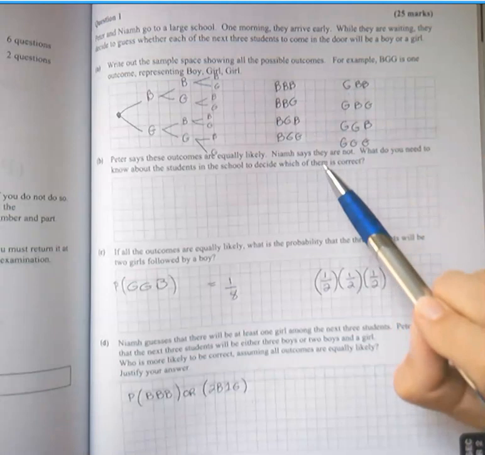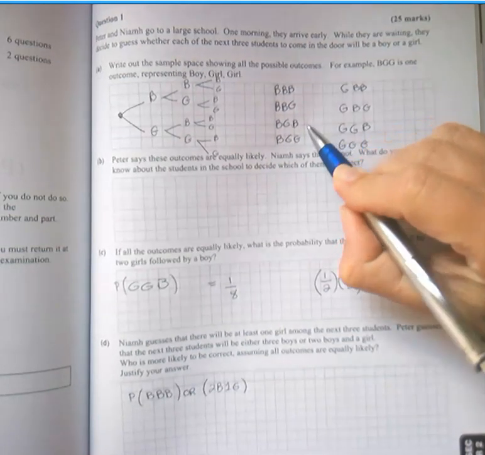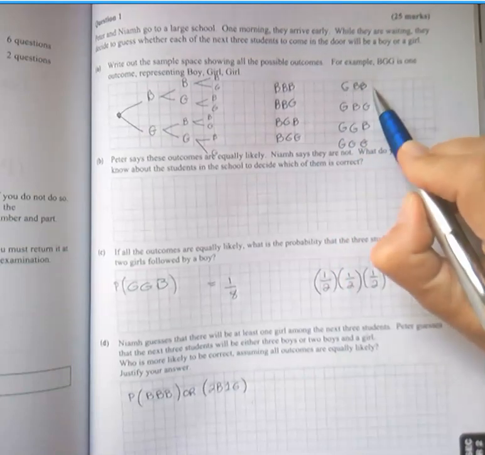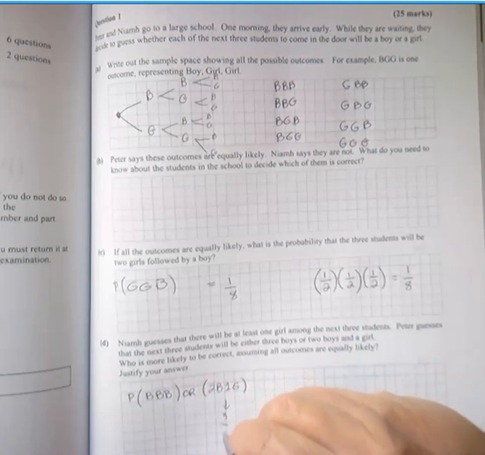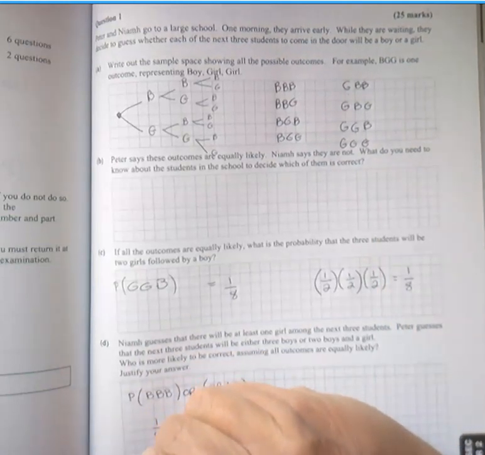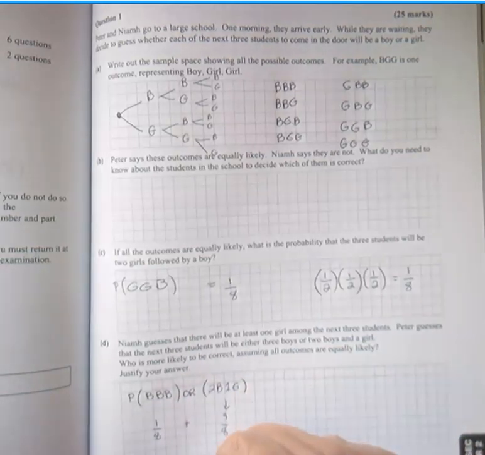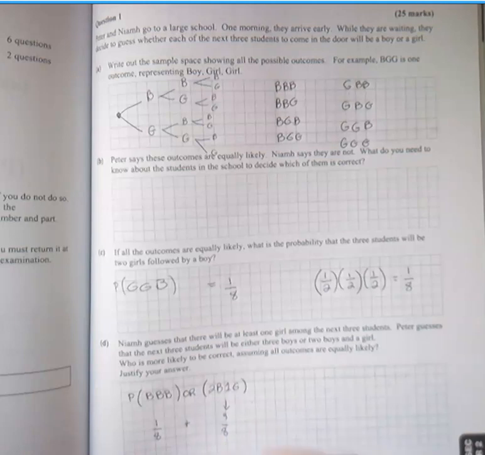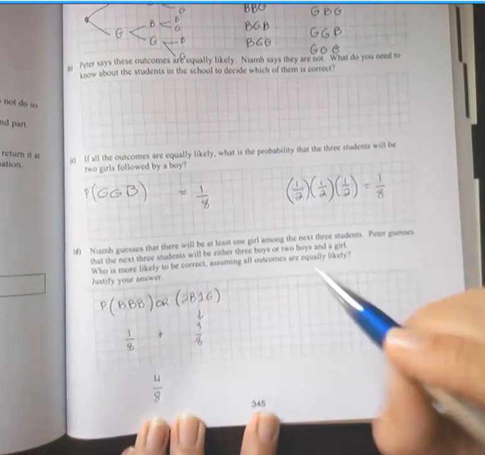So when you look at the sample space at the top, 2 boys and 1 girl, you have it here, and you have it here, and you have it here. So your 2 boys and 1 girl, the probability of that happening is 3 over 8. Your probability of getting 3 boys is 1 over 8. You were doing this or this, so that means you're adding them. So Peter's probabilities add up to 4 over 8. Okay?